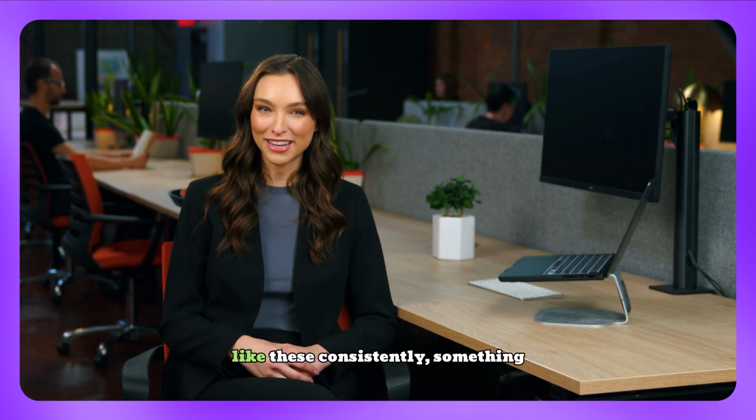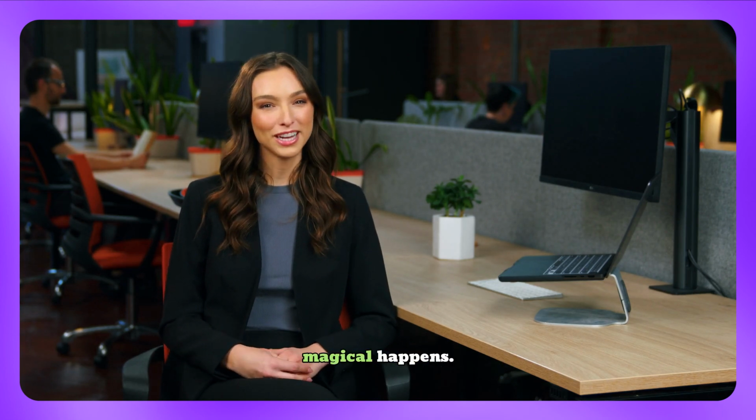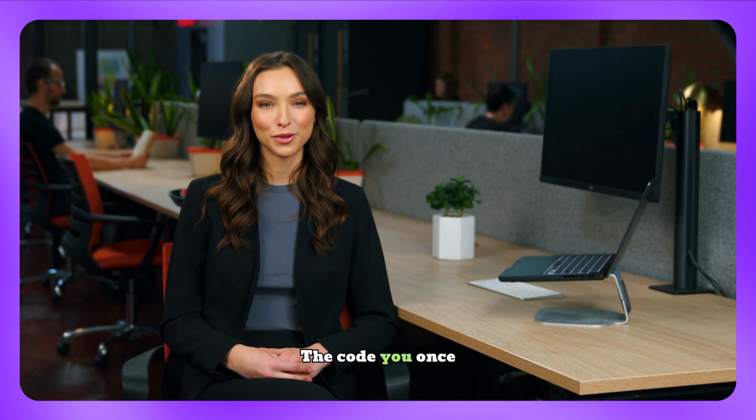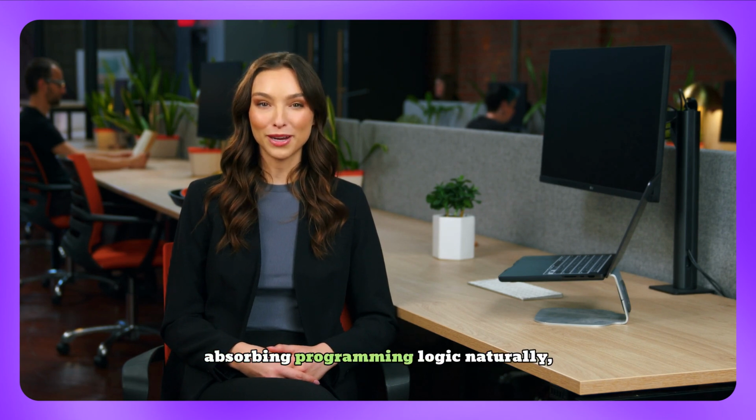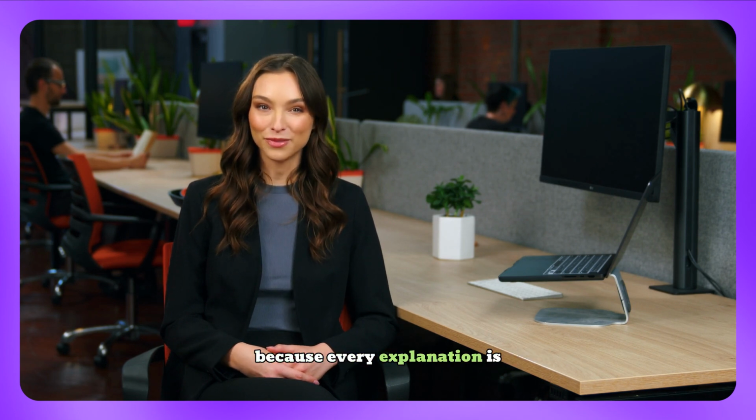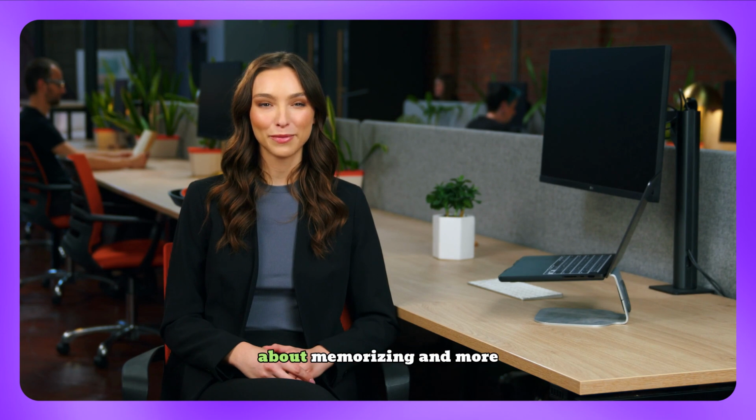When you use prompts like these consistently, something magical happens. The code you once feared becomes approachable. You not only understand what's happening, you also start absorbing programming logic naturally, because every explanation is tailored for you. This is the real power of AI. It doesn't just give you answers. It adapts to your learning style. It makes programming less about memorizing and more about understanding. And once you understand, you can create with confidence.